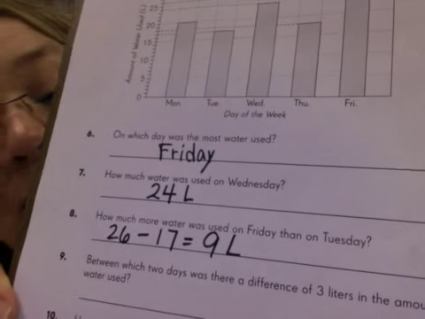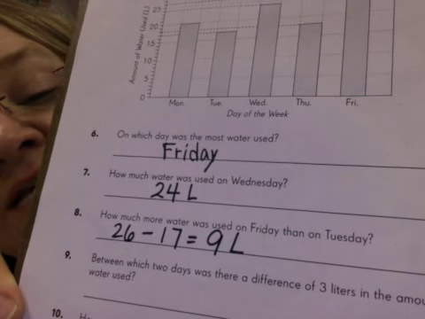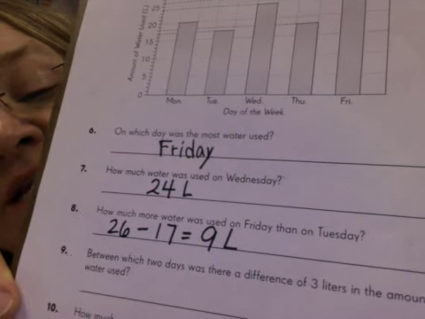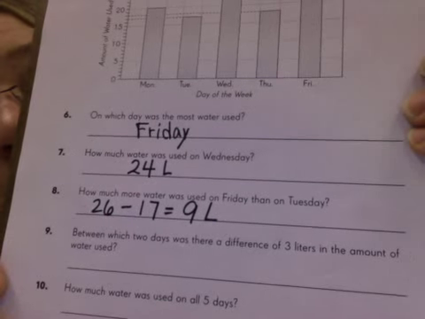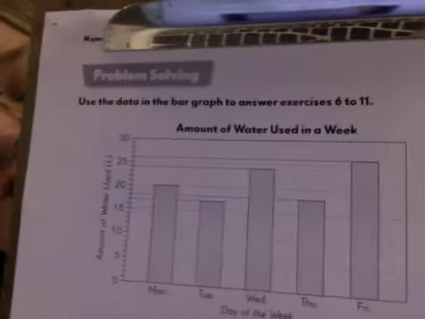All right, our next question is, between which 2 days was there a difference of 3 liters in the amount of water used? Now this proved to be a very tricky question.